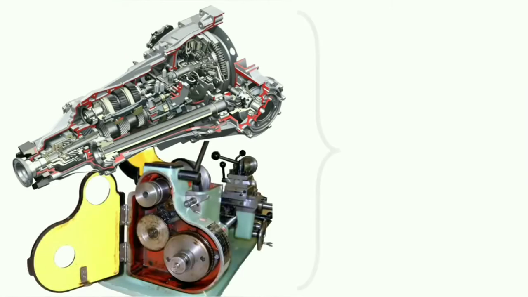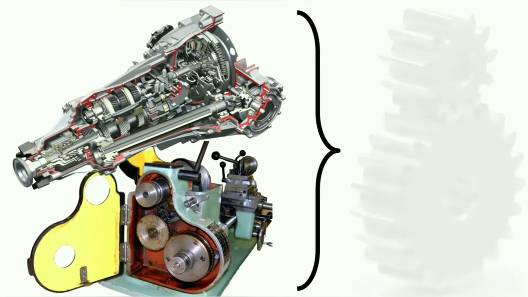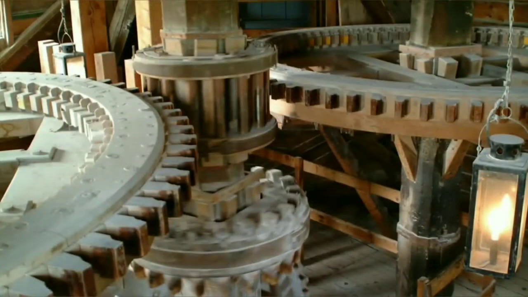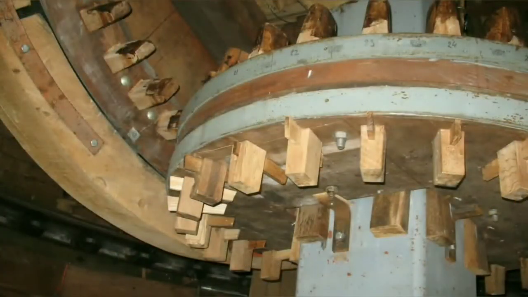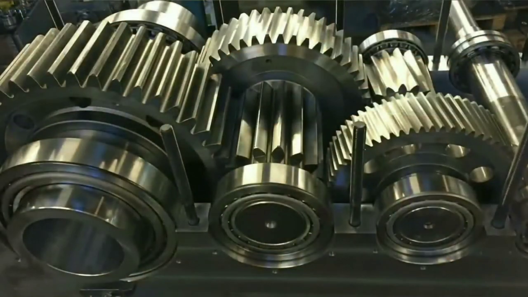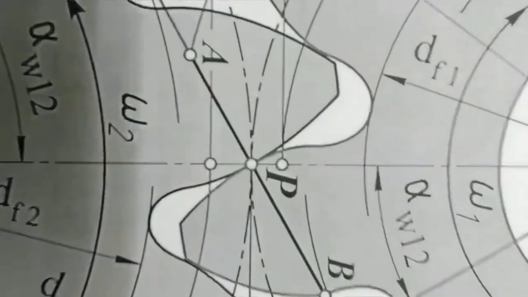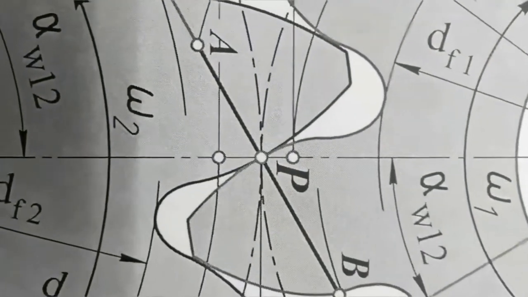Gears are used in the car transmission, the machine drive and other devices. Gears have been known for a long time. In ancient Egypt, gears were made of wood. Modern gears are made of metal, and that is, have an involute profile.